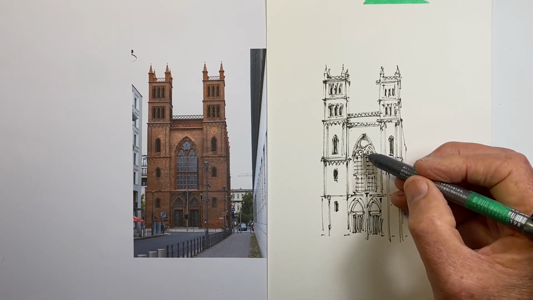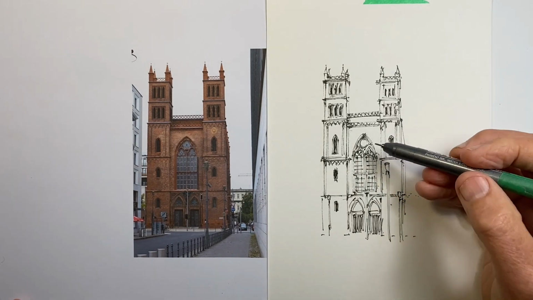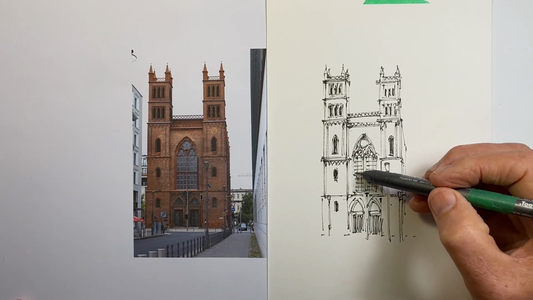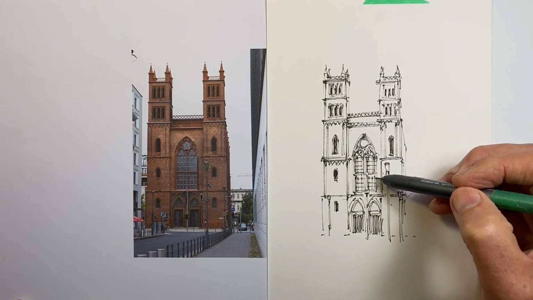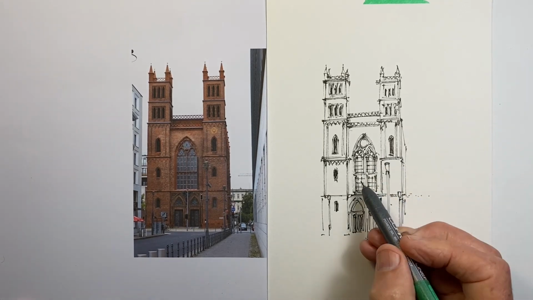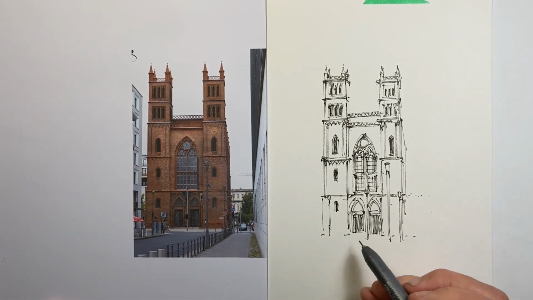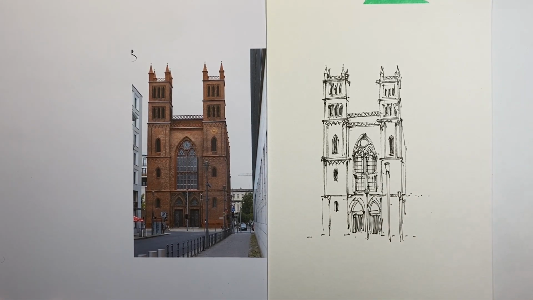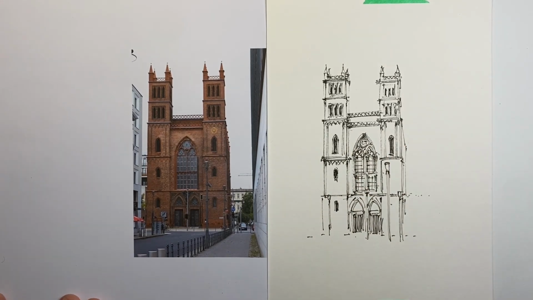The fact that I'm already unhappy with the right-hand tower means that in some ways I'm not as fussed now, so I can just take a risk and do what I think needs doing. Working out what's the time and what can I do. So that's 10 minutes up.